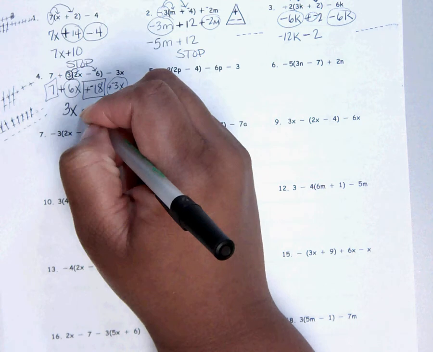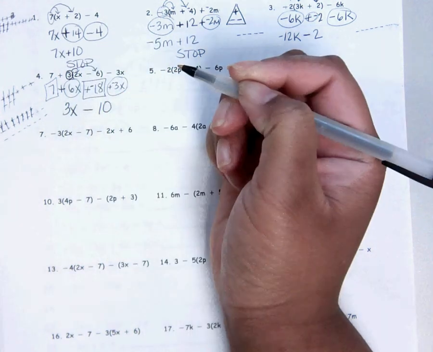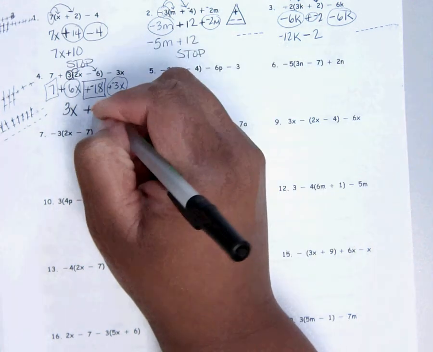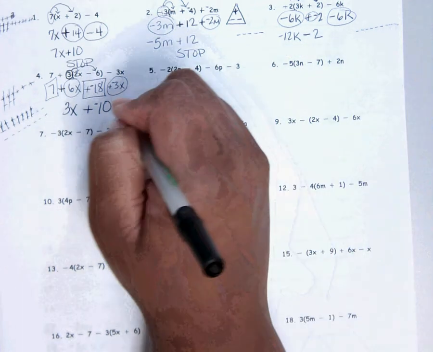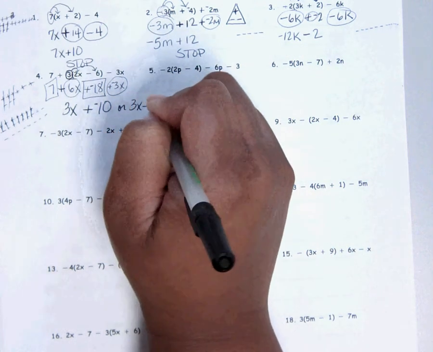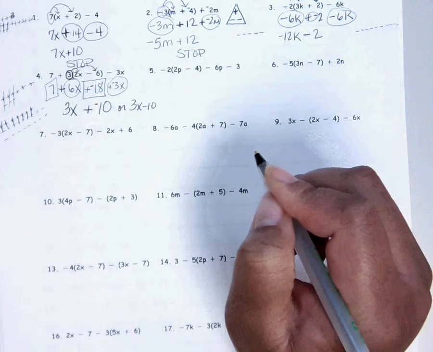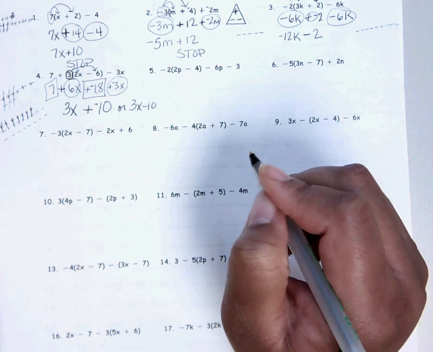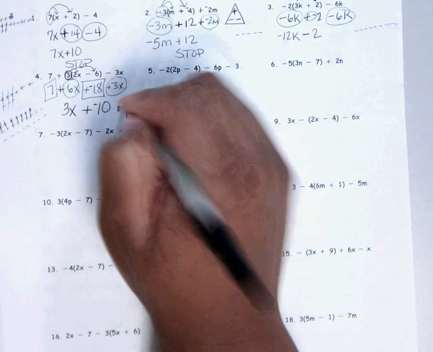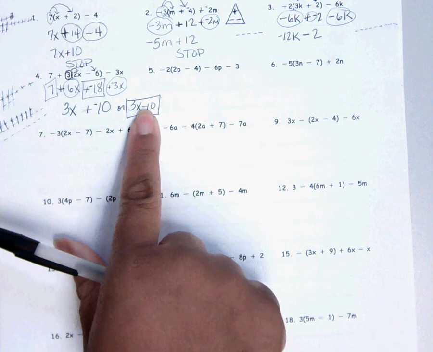So, minus 10. Or, could you write plus a negative? Yes, this one or 3x minus 10 is correct. Now, which one do you think algebra teachers want to see? This one. Okay, let's do number 5.